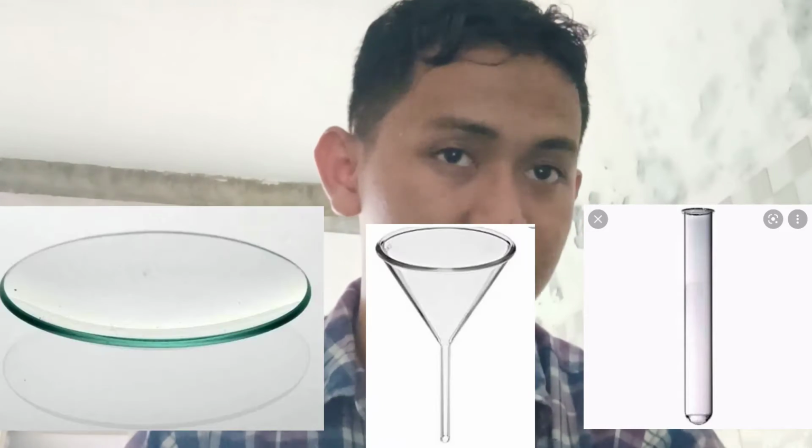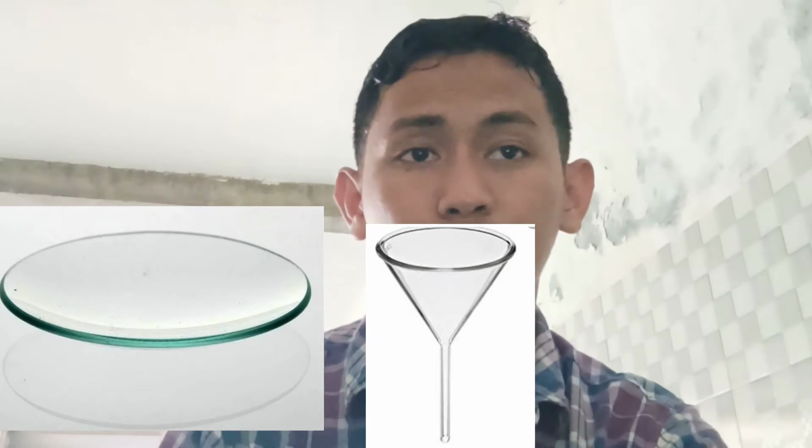Next is glass tools. A glass tool is a tool made from glass used for scientific experiments. Examples of glass tools are the test tube, funnel, and watch glass. Next is help tools. A help tool is a tool for completing the main tools. Examples are the cupola, statif, and rubber bulb.